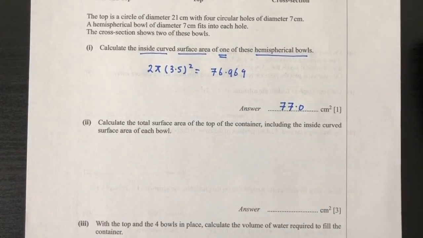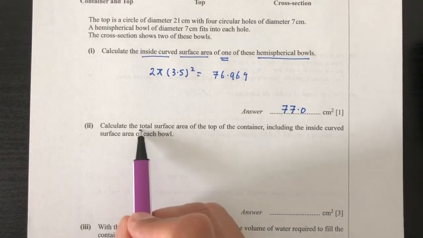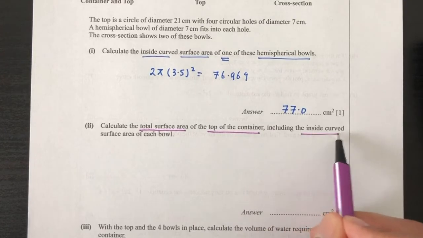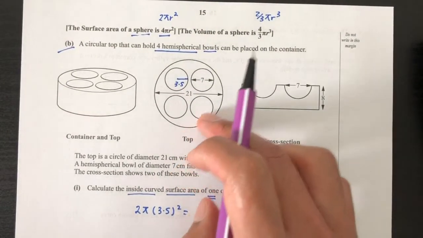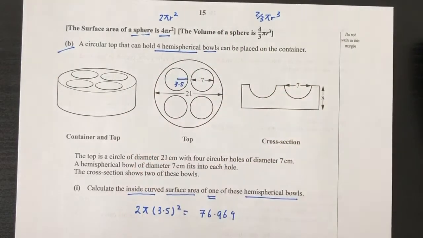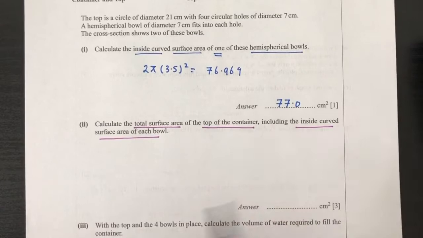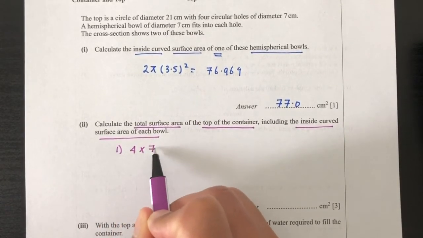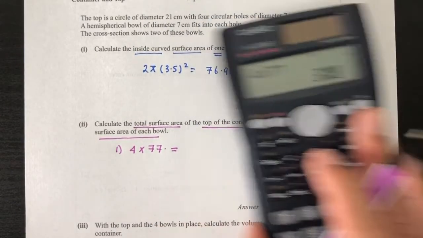Correct to 3SF. Now for part 2, calculate the total surface area of the top of the container, including the inside curve surface area of each ball. So we have to find the total surface area of this shape. As you can see, we have 4 of the hemispheres. So for step 1, this times 4. That should be 4 times 77, that will be 308.